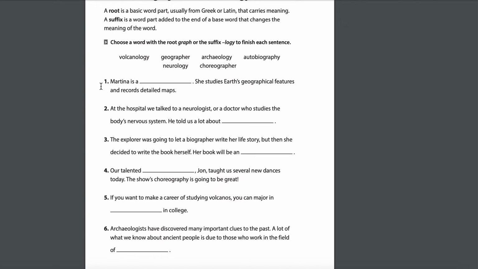And a good hint will be to read through the sentences because they kind of give hints. So let's look at number 1 real quick. Martina is a blank. She studies Earth's geographical features and records detailed maps. So, she studies something. Geographical features. That's going to be a key word. Let's look at our word bank up here. We have volcanology.